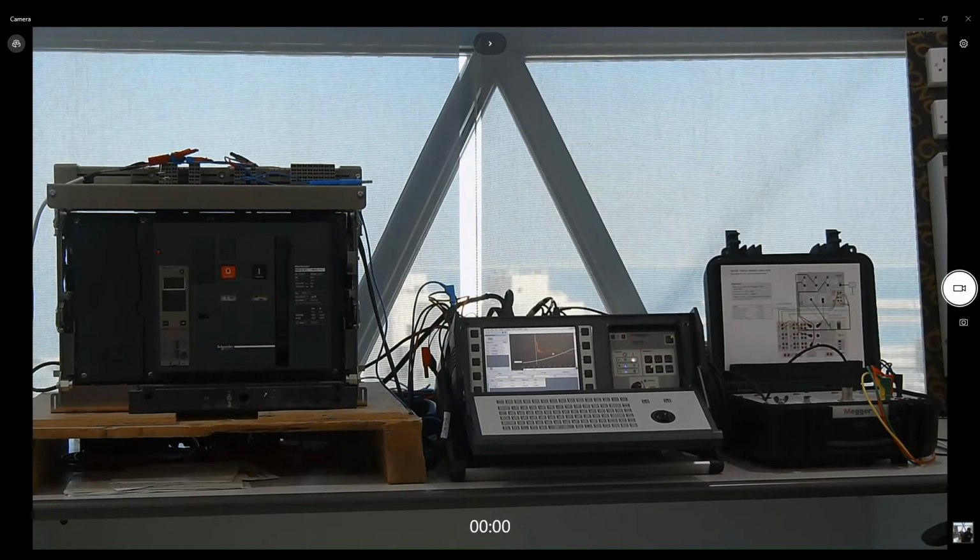It is something that is usually done after huge short circuit currents in order to check that the arcing contact has no issues. So it's not a regular test that we usually do in any periodic maintenance.